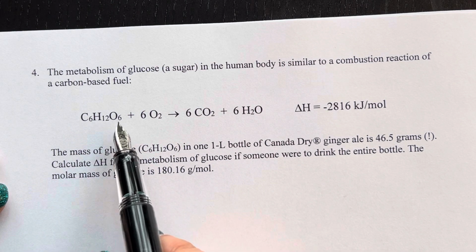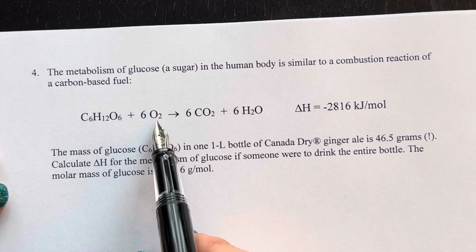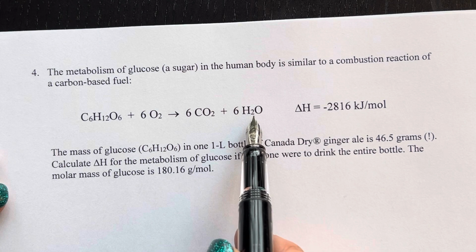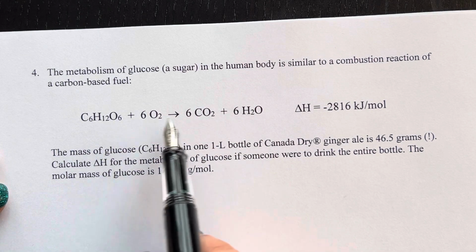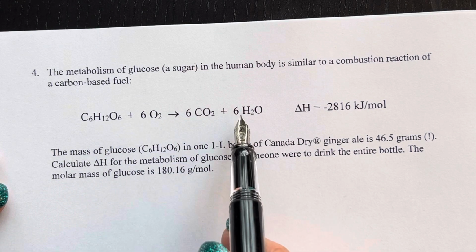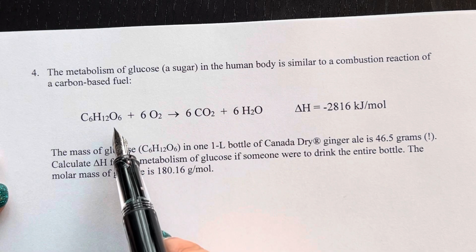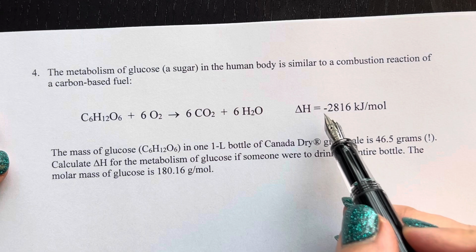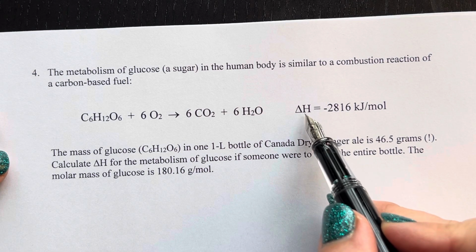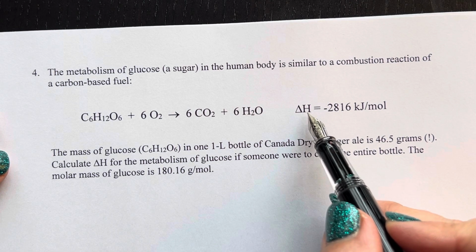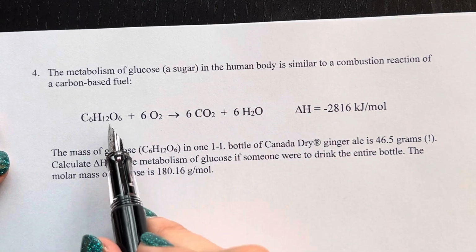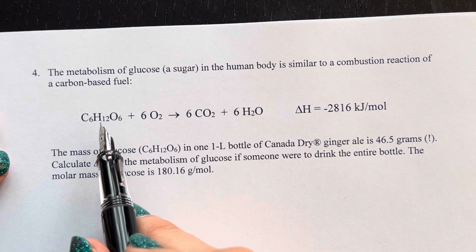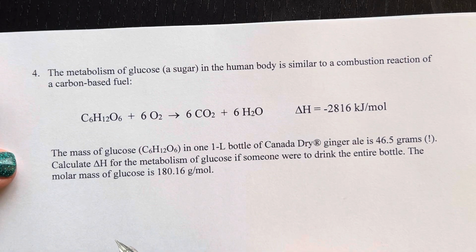Here's our glucose reacting with oxygen and giving CO2 and water. Again, very much like and does fall into the category of combustion reactions. This is exothermic as expected. We have a negative sign for the enthalpy. We're always going to see exothermic for combustion of hydrocarbons, all right?